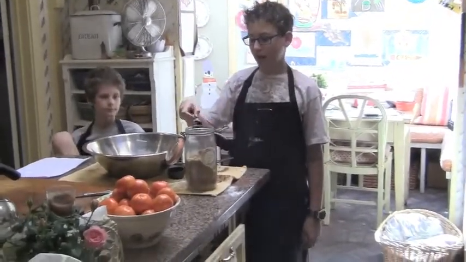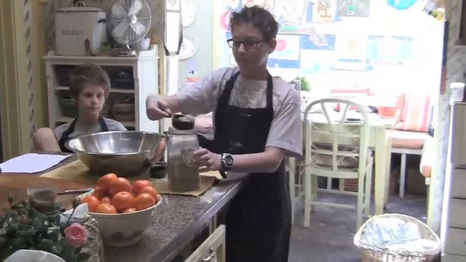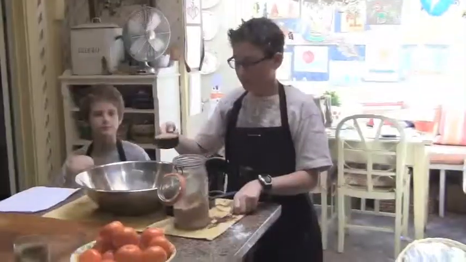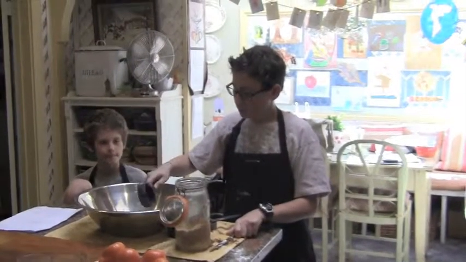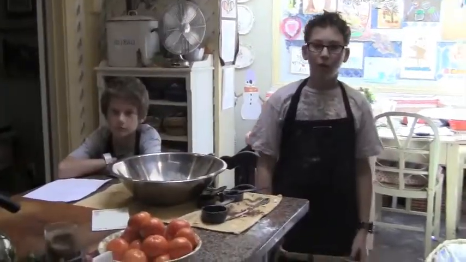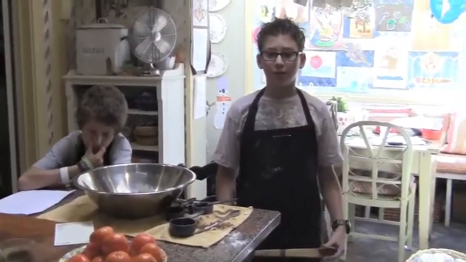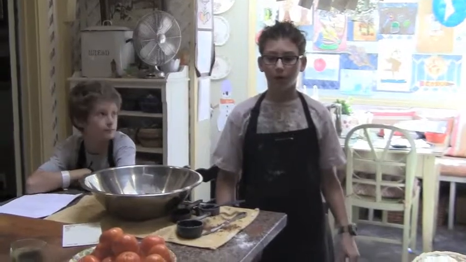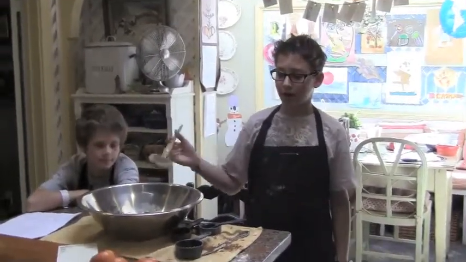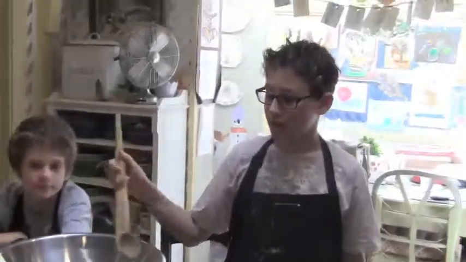I'm going to use a 1/2 cup scooper here. When you add 1 1/3 cups of flour, 1/2 cup of cocoa, and 1 cup of brown sugar, in total you get 3 and 5/6 cups of dry ingredients.